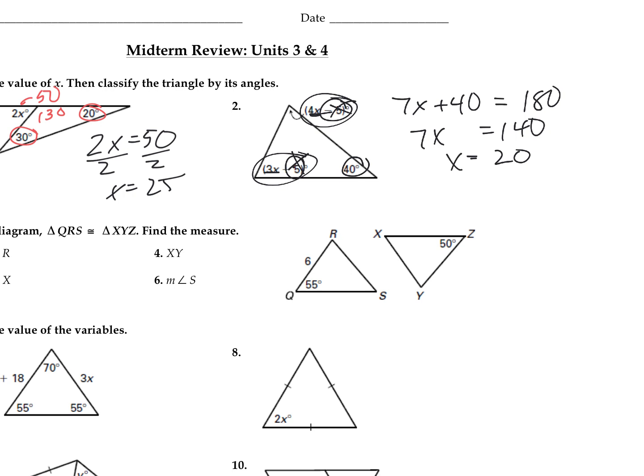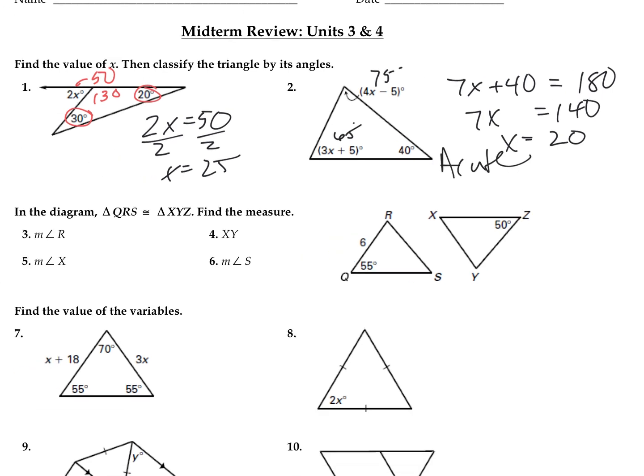I forgot it asked to classify. I think it's kind of obvious that the last one is obtuse since we found all the angles. But for number 2, if I plug 20 in, this here is 75 degrees up top. This here is 65 degrees down the bottom. All angles are less than 90, so that would be an acute triangle.